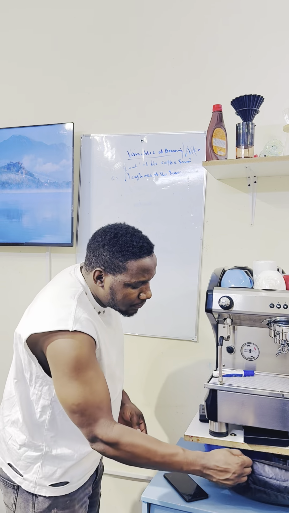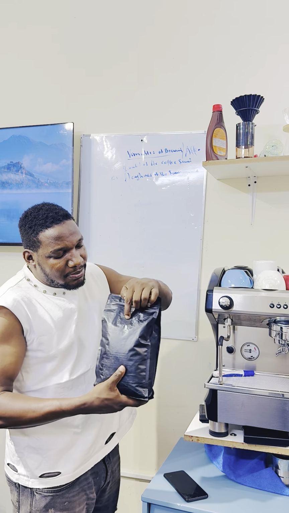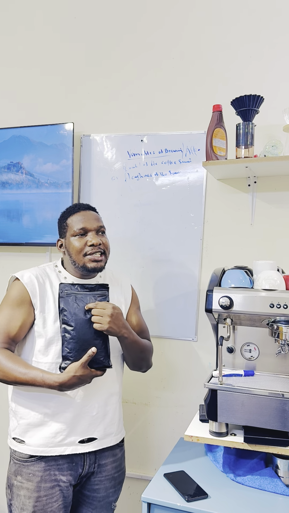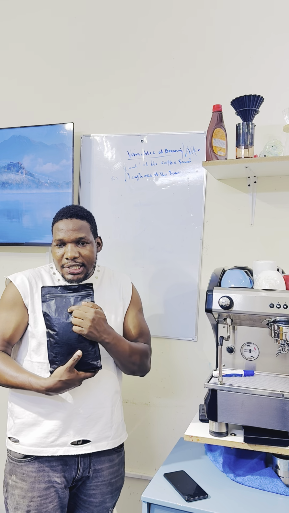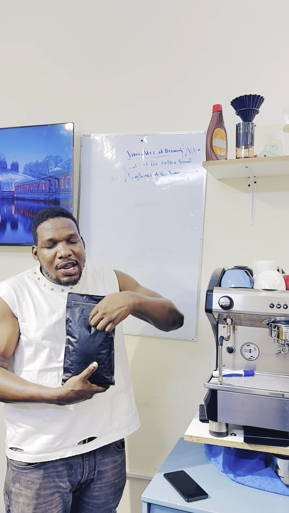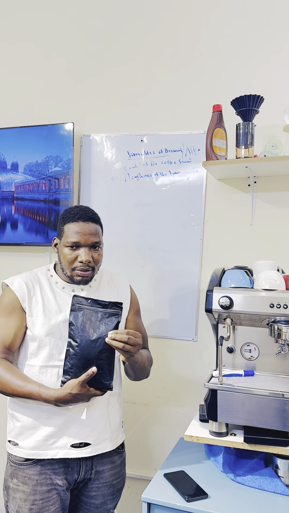This is why they put up this valve. It is to slowly release the carbon dioxide gas from the coffee beans. Do you get me? This valve has to release the carbon dioxide gas slowly.